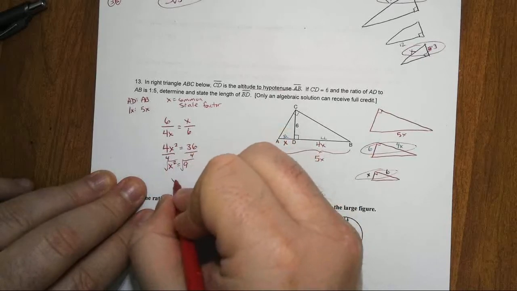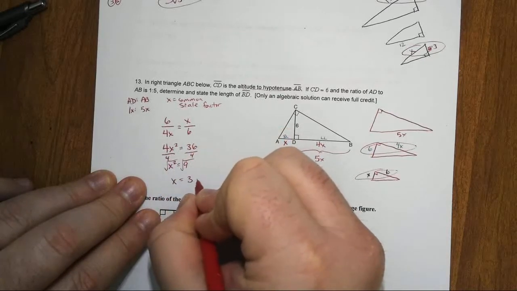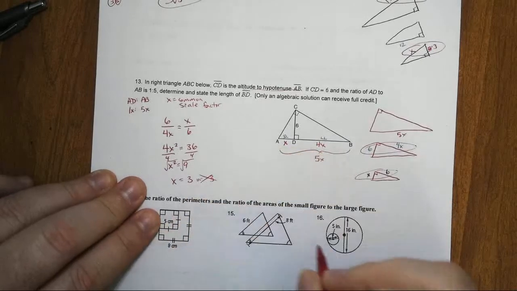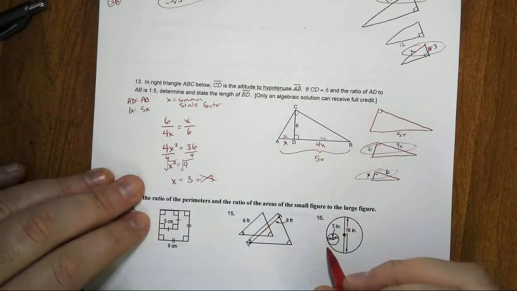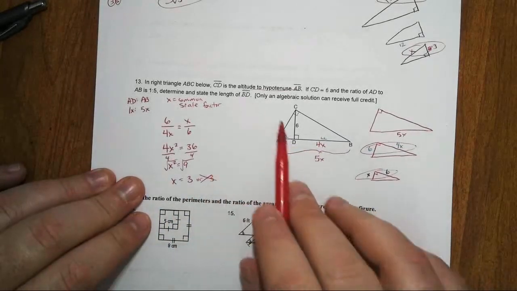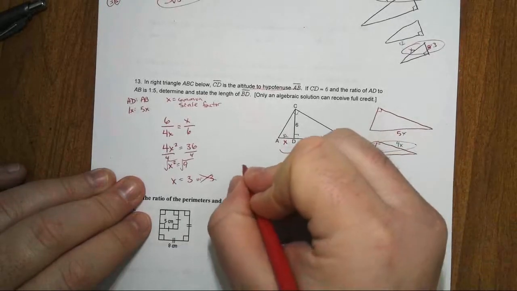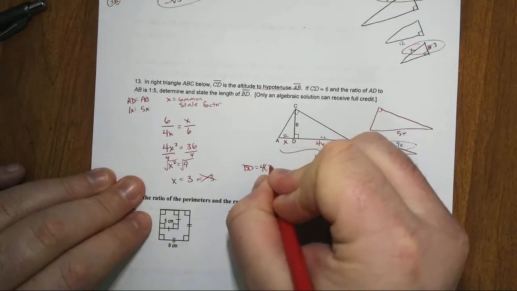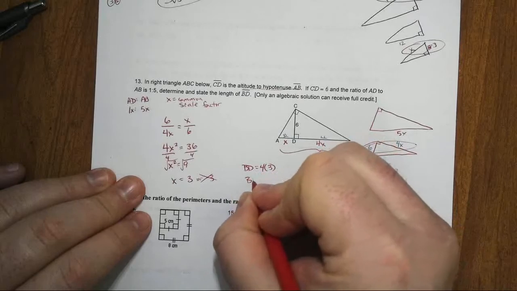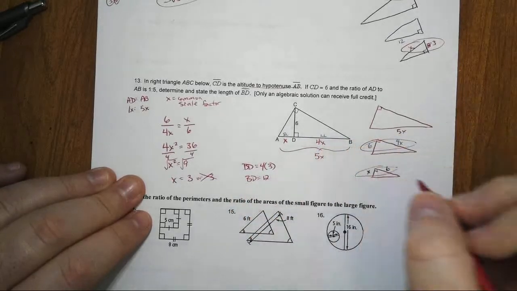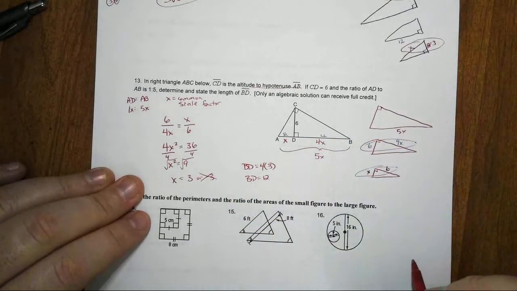the square root. Remember, we're really getting 2 possible answers, but we are not accepting the negative version. And then we got to be careful because it says what's the length of BD, which is this part. So BD would equal 4 times 3, and that's 12. Alright, so just be careful with that.